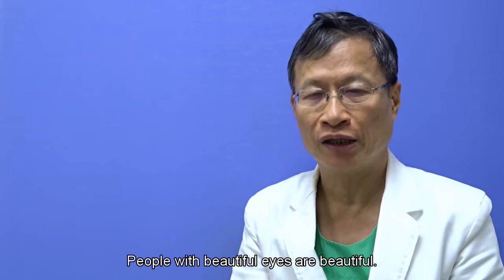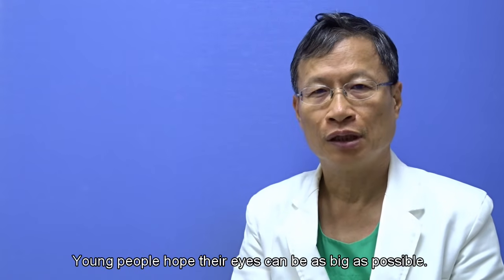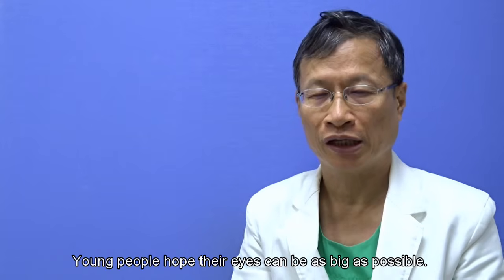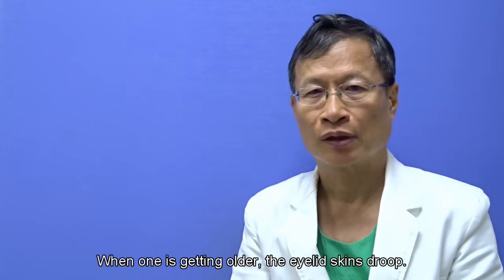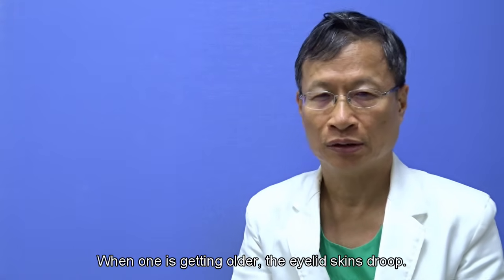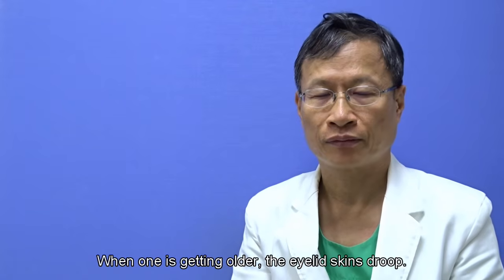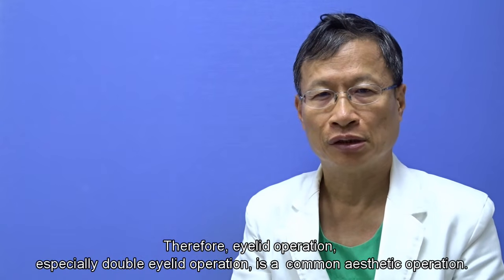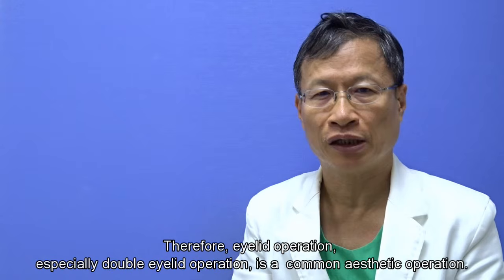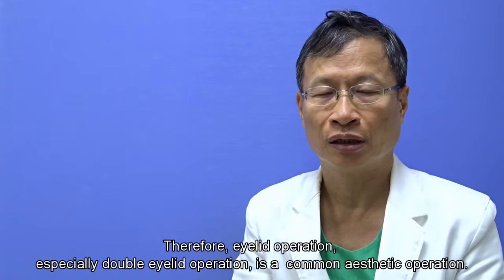It is often said that the eye is the window to the soul. People with beautiful eyes are beautiful. Young people hope their eyes are as big as possible. When one is getting older, the eyelid skin droops. Therefore, eyelid operation, especially double eyelid operation, is a common aesthetic operation.